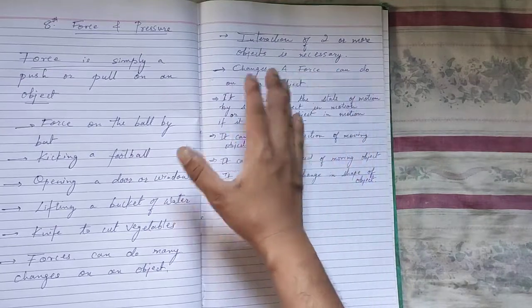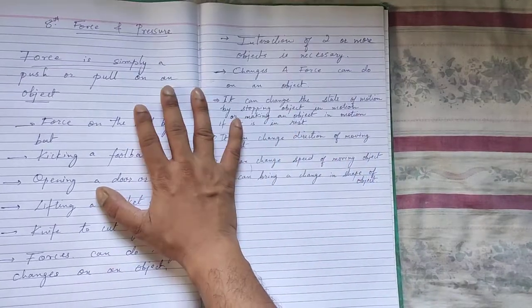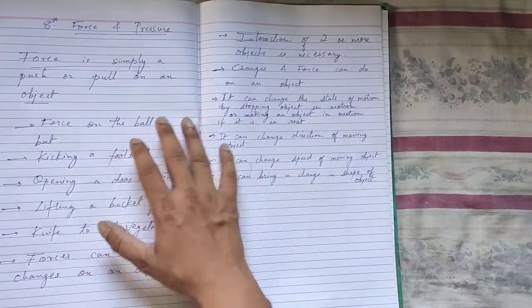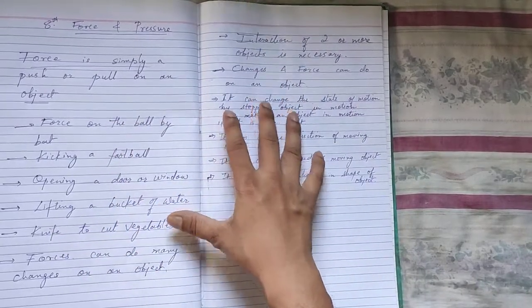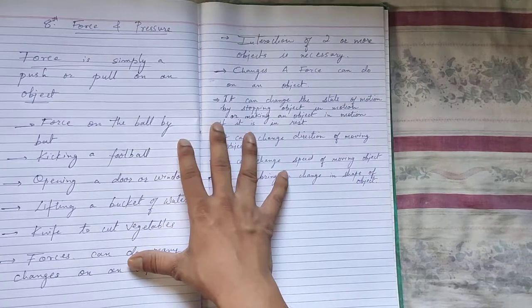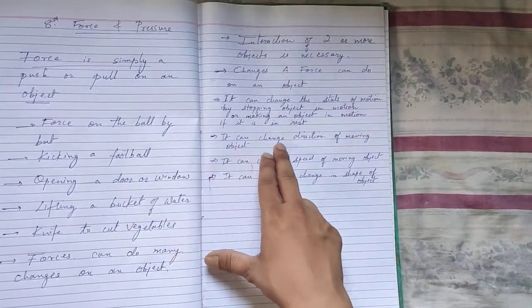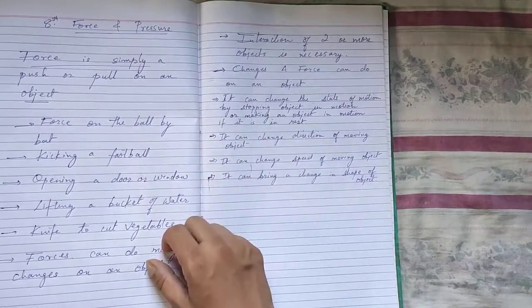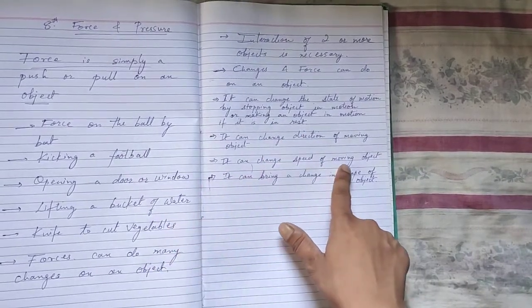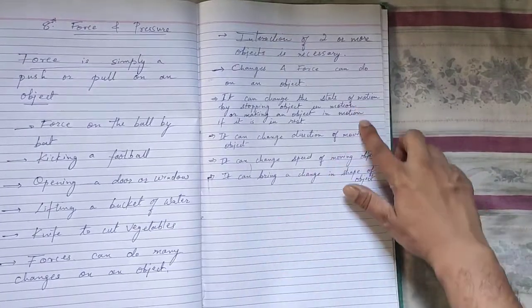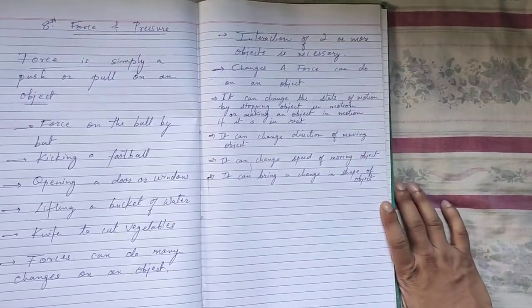If the object is moving, the force can make it stop. If the object is at rest, it can make it move. The force can stop a moving object, and force can make an object at rest move. The second one is it can change the direction of the moving object, and the third one, it can change the speed of the moving object. So these 3 points are regarding the motion of an object.